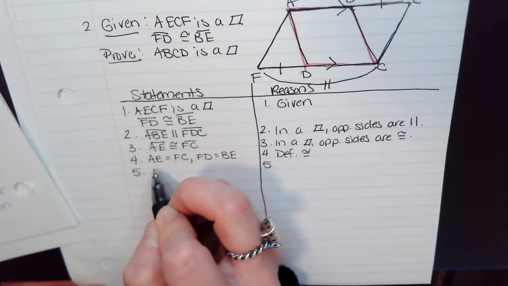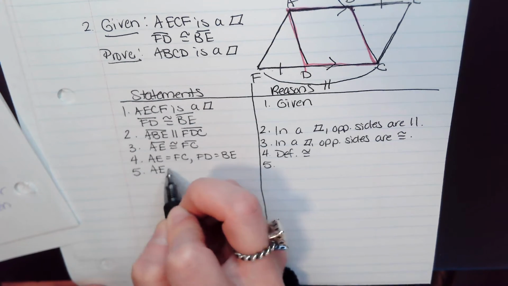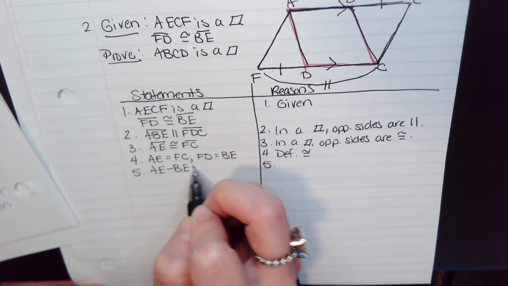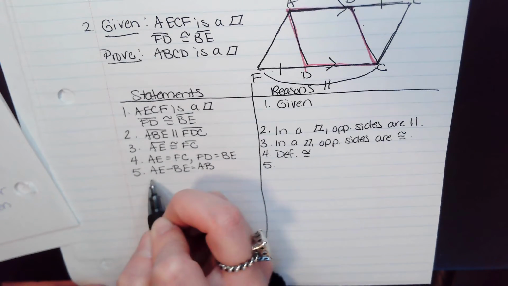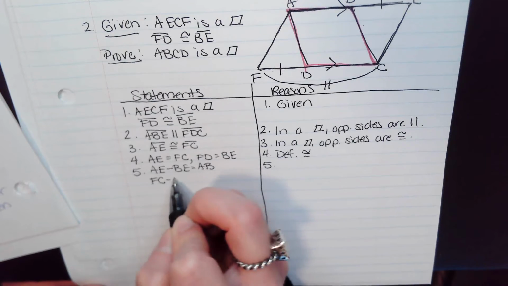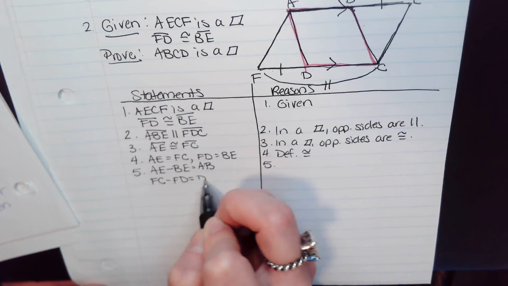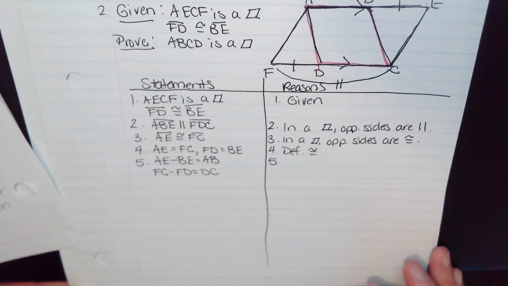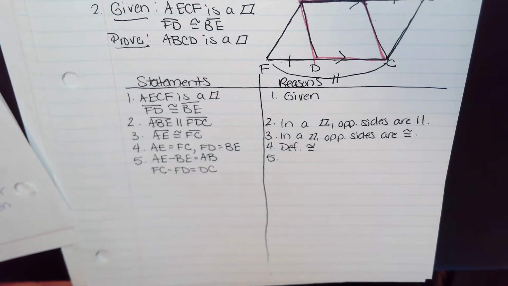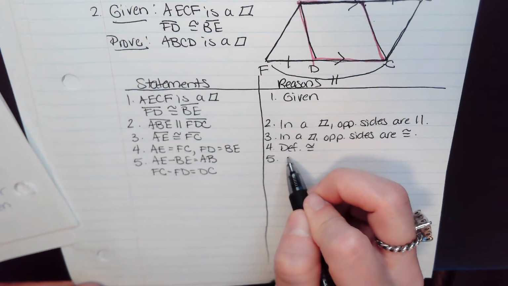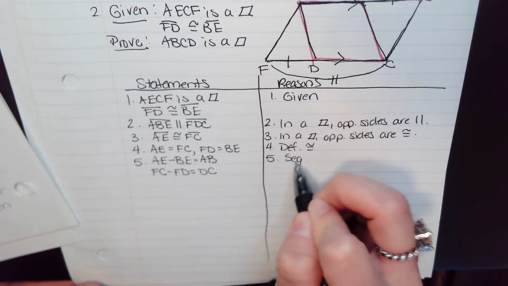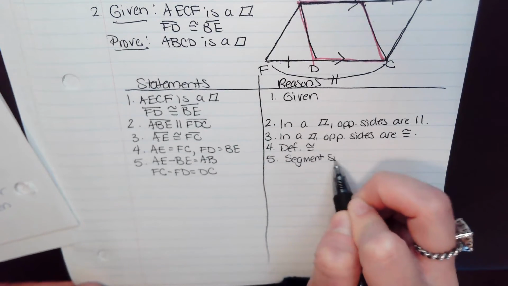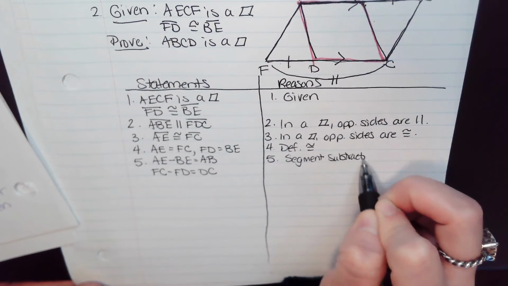And now I can start by doing my segment subtraction. So AE minus BE will equal AB. And FC minus FD equals DC. And if you think you've got it from here, which I think probably most of you could take it, pause the video, try to finish this completely on your own. All right, so this one should be segment subtraction postulate.